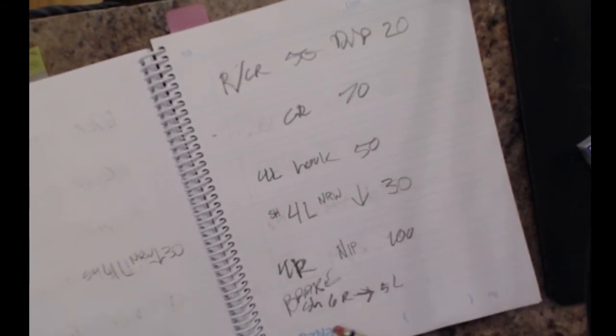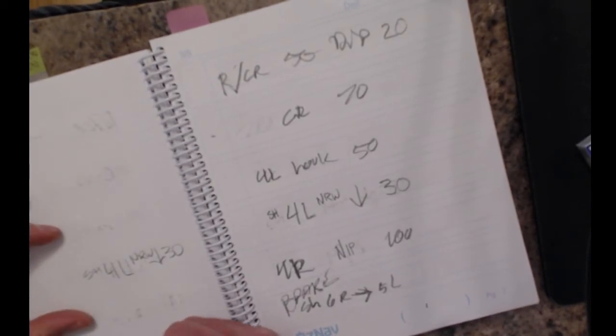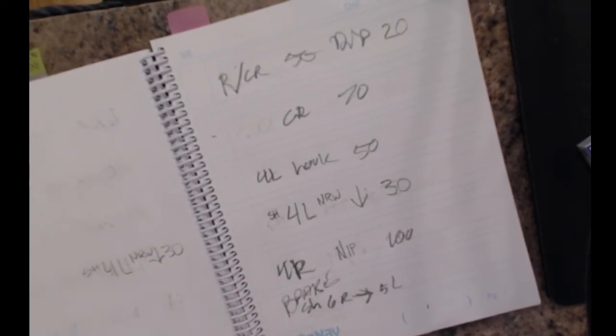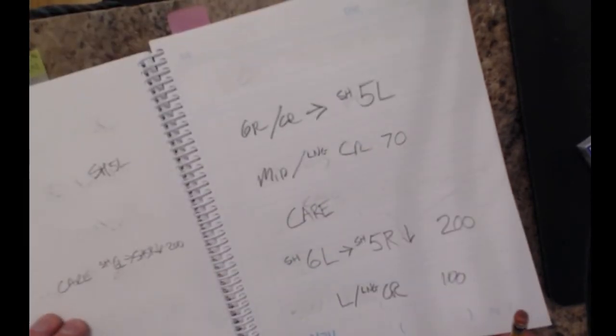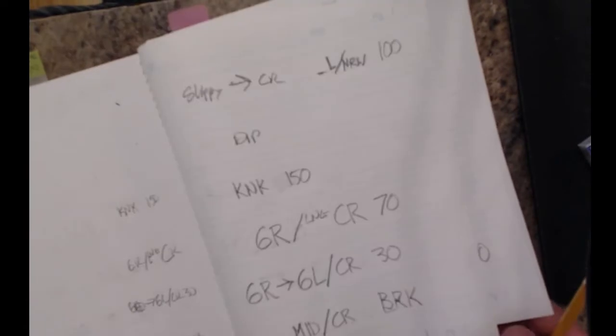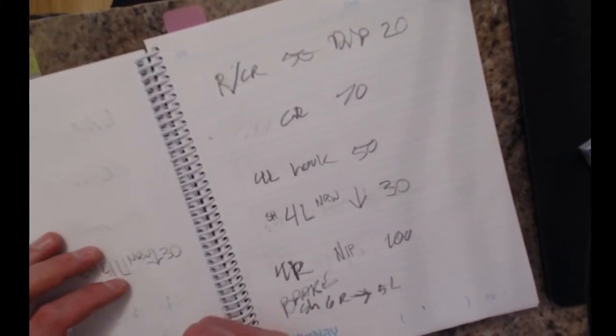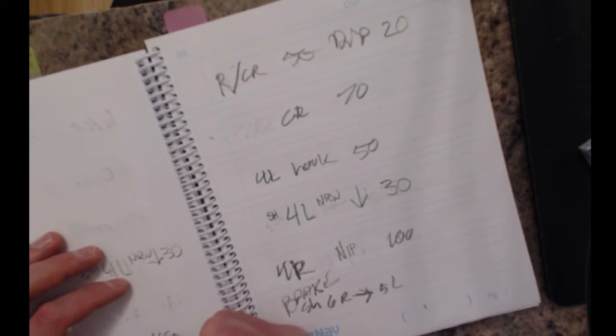Nip 100. This needs to get spaced out. So we got break. What was I doing for break earlier? BRK. I'm good with it. Short 6 right into 5 left.